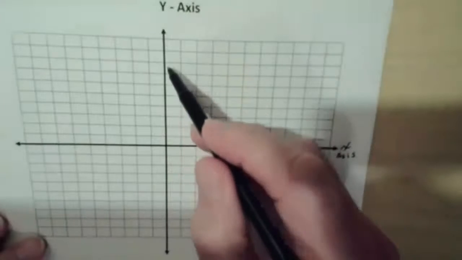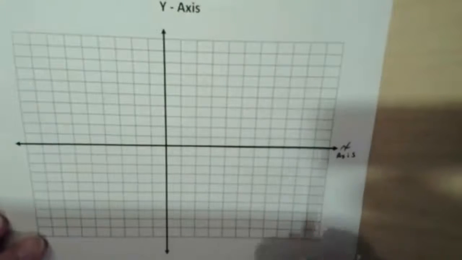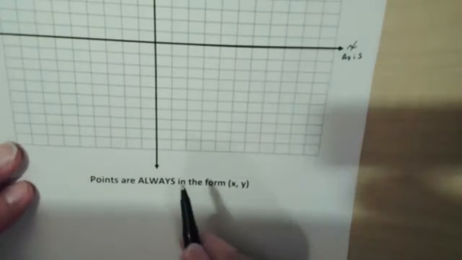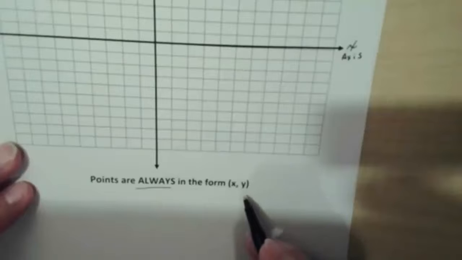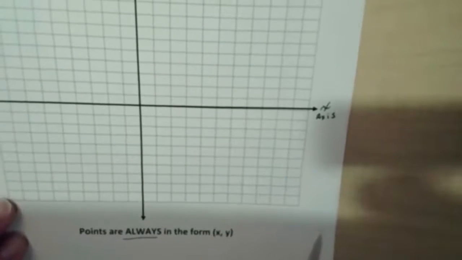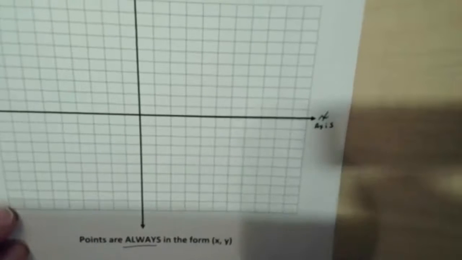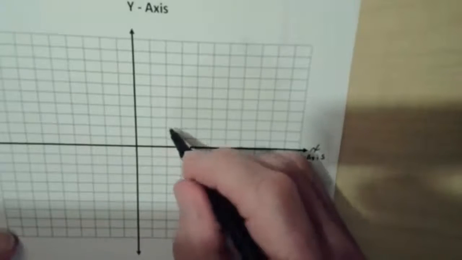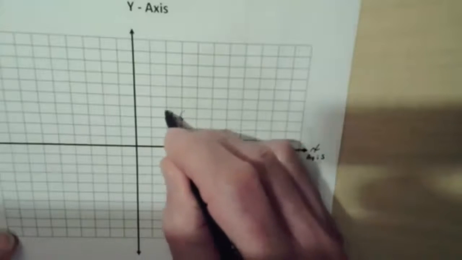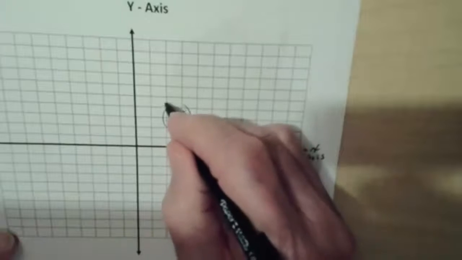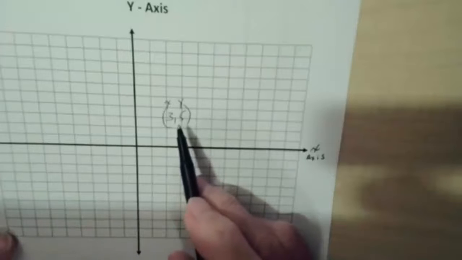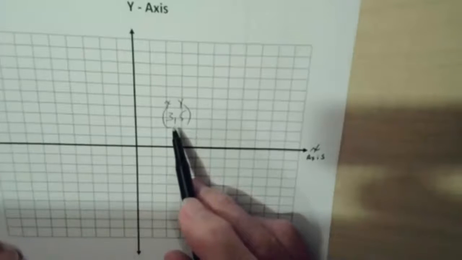This is the y-axis. This is the x-axis. Now, points are always in the form x, y. I know always is a long time. But if we have, let's say, the point (3, 5), this is the x. This is the y. This is very, very important. This is going to come into play in a whole lot of things that we do later on in the semester.